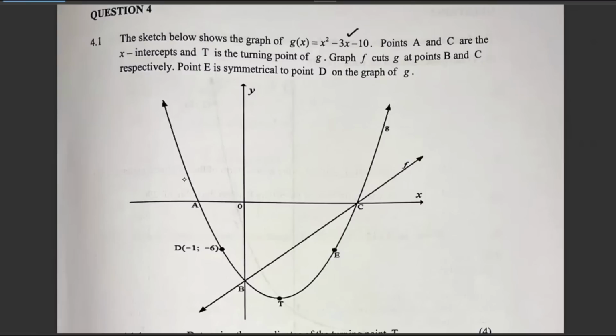What do they mean by that? If this is the axis of symmetry, the distance from there up to here is the same as the distance from there up to there. That's what the question means. If we have our axis of symmetry here, or our turning point, the distance from there up to there must be the same, meaning that the y value is going to be the same. It's going to be -6. We don't know the x. We shall find it.